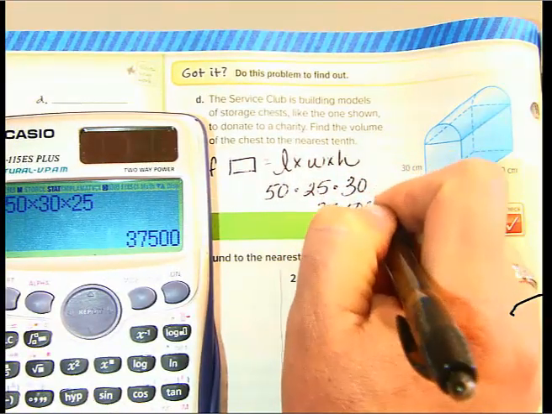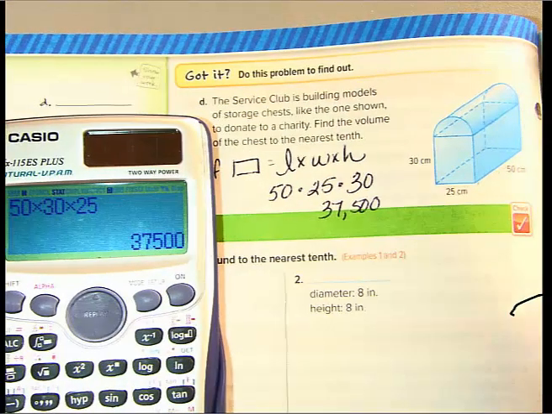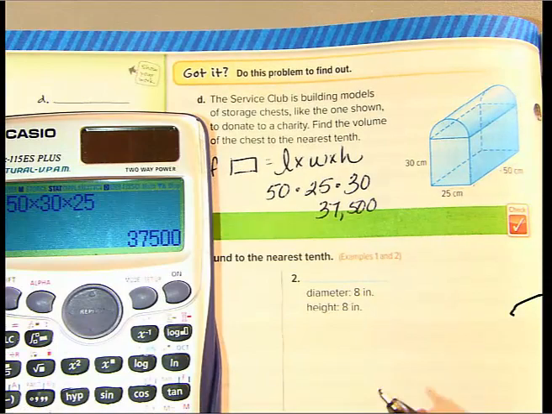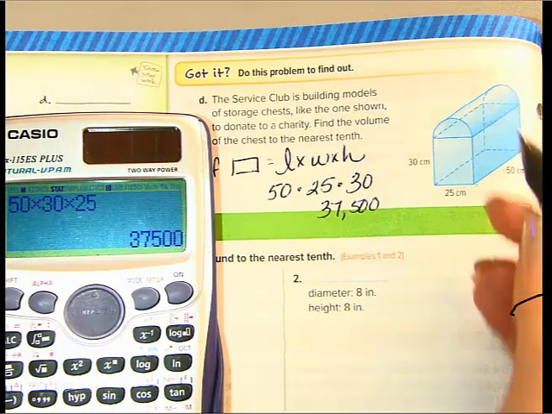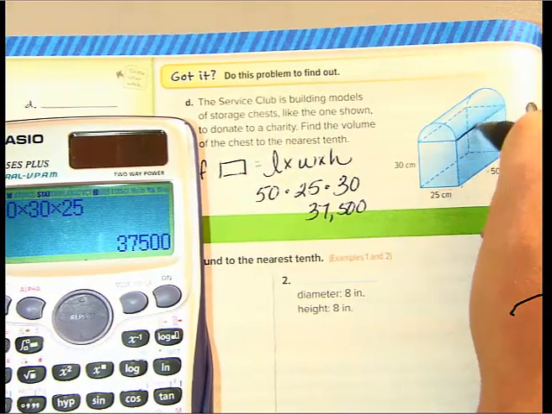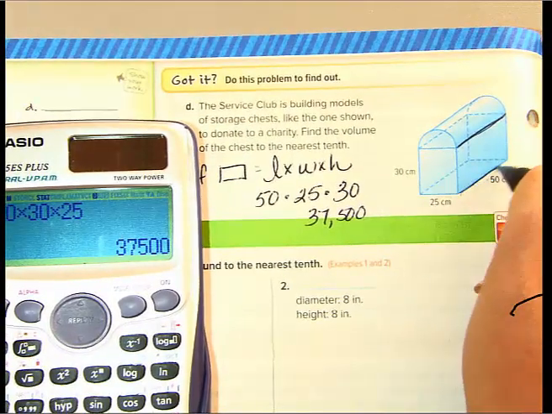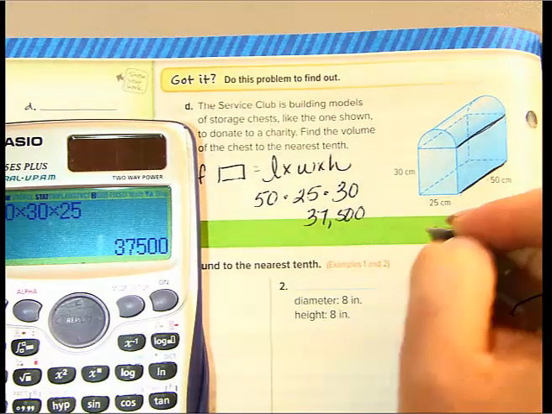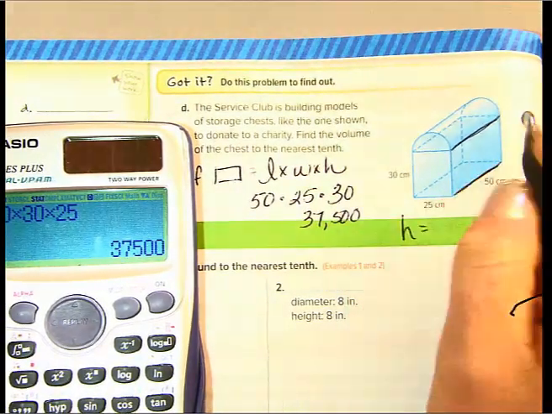Now I have to add this half of a cylinder to it. If I looked at the cylinder, well, how tall it is going to be the same as the length of the rectangle. So my height for that cylinder is going to be 50.